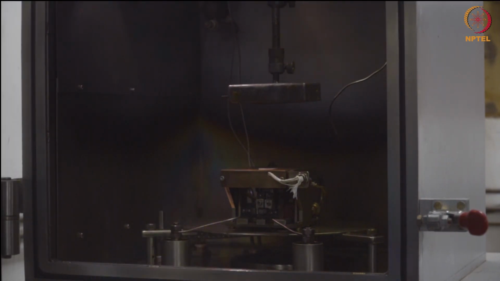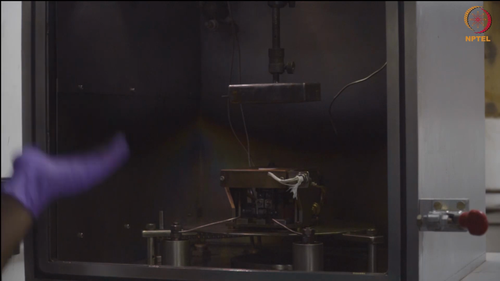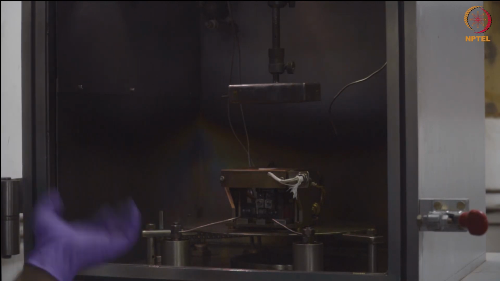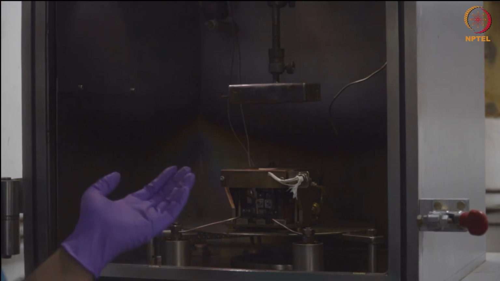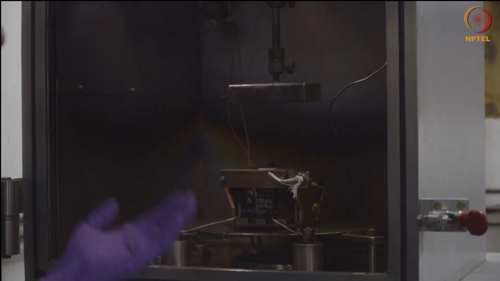Since we are using the electron beam for directly hitting the material, there is no indirect heating. It is direct heating of the source material. So in this case, the great advantage is we can melt and deposit very high melting point materials.